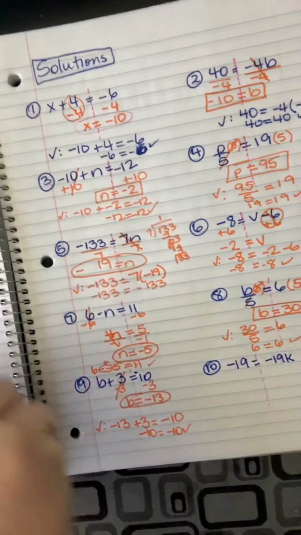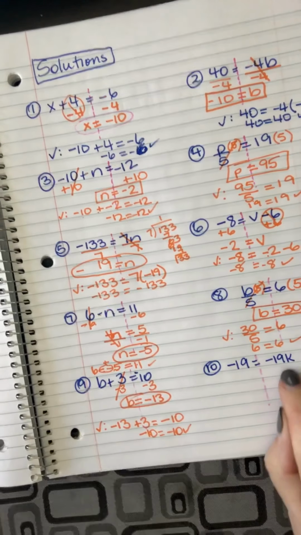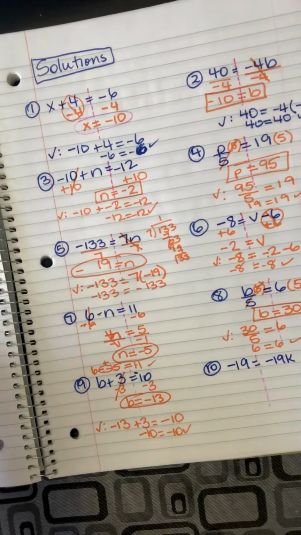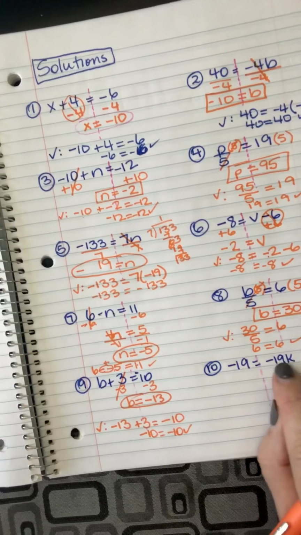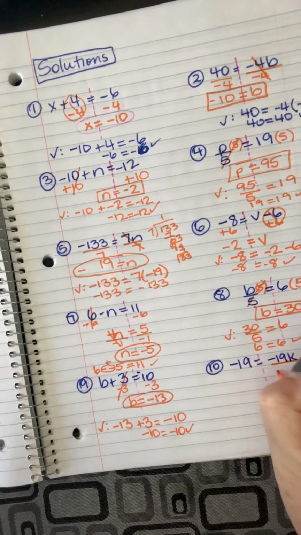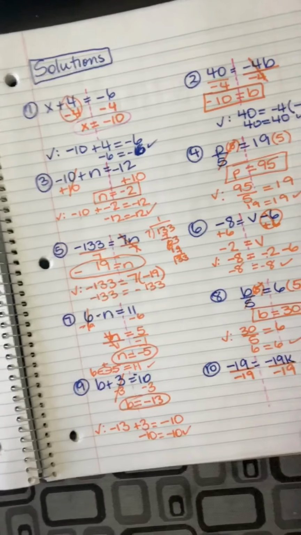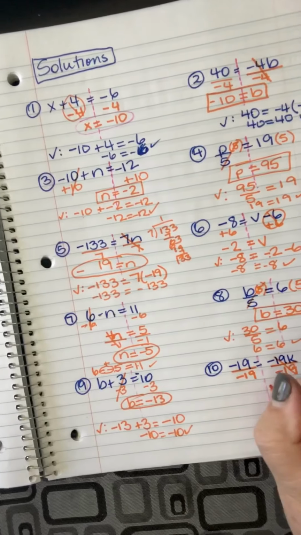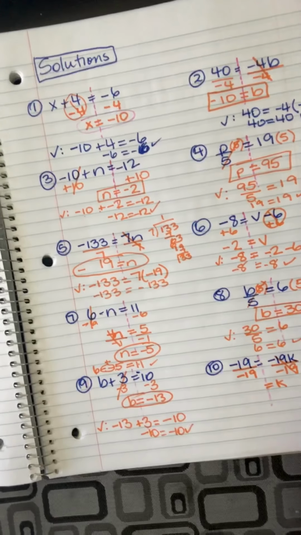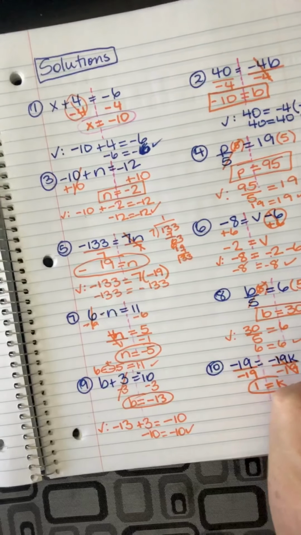And the last one. My variable is over here. It's k. It is being multiplied by negative 19. So the opposite of multiplying is dividing. If you do it to one side, do it to the other. Lots of canceling on this one. Negative 19 divided by negative 19 is 1.